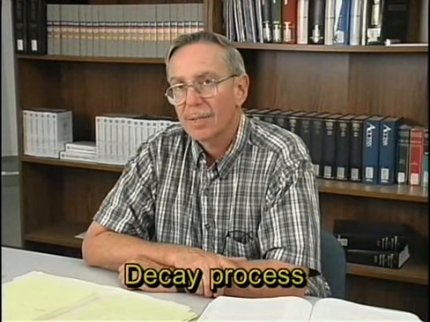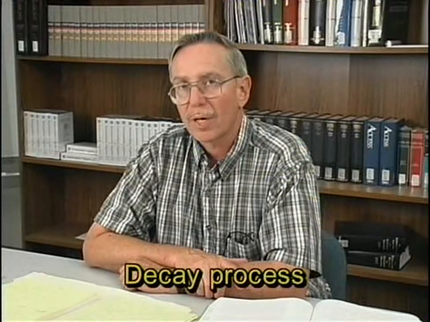What I'd like to look at next is the overall decay process. In other words, as we add organic material to the soil, what happens from a chemical composition standpoint to the composition of this material. We're going to utilize a simple formula for a carbohydrate, like a simple sugar such as glucose, to illustrate this example.